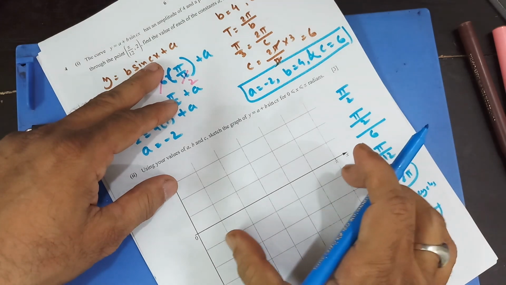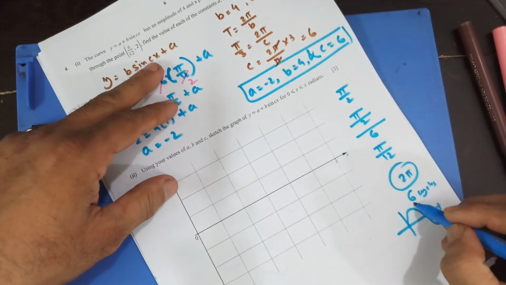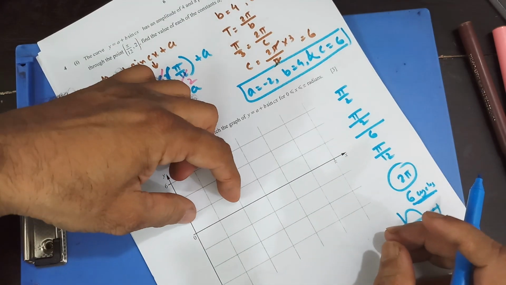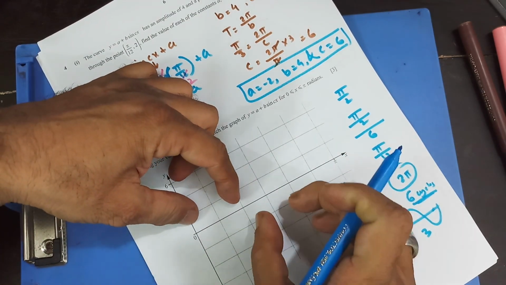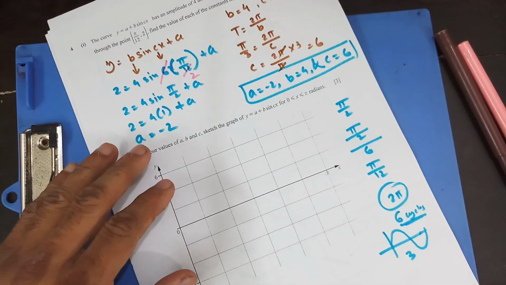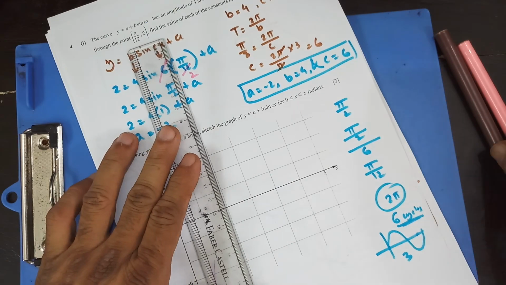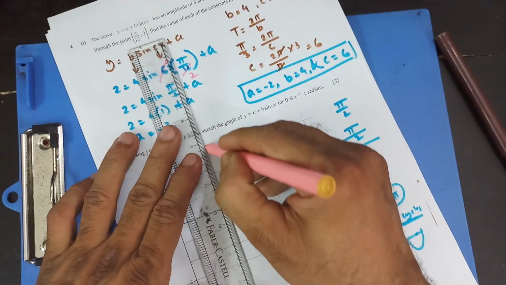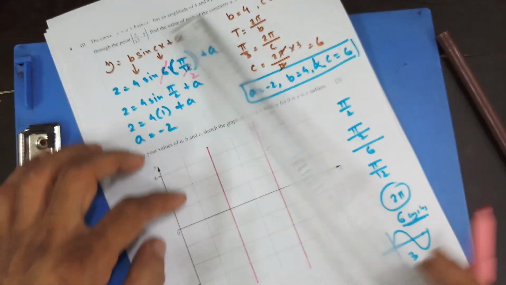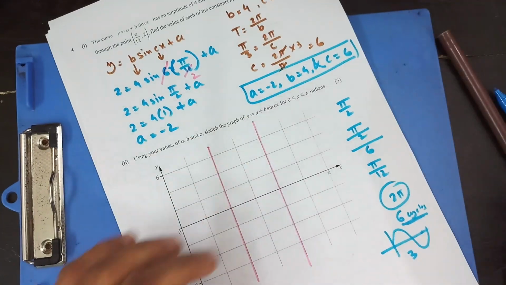Now in this pi I'm supposed to have half of that, so 3. If I take 2 here, that's one complete revolution. So I'm going to draw a little line here to help me out. I'm going to have one complete cycle here, one complete cycle here, one complete cycle here.